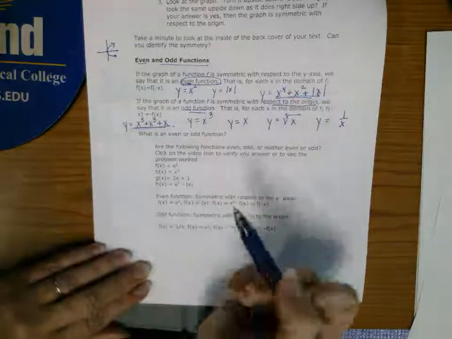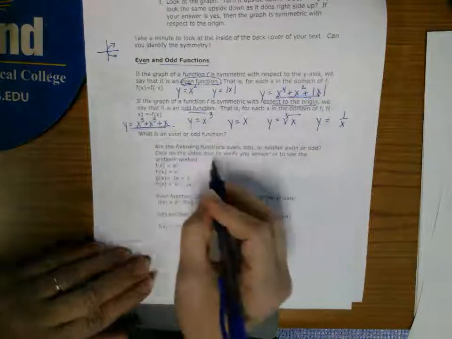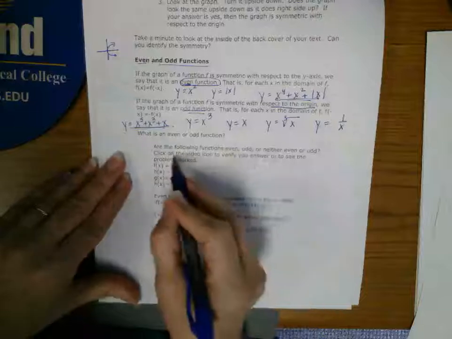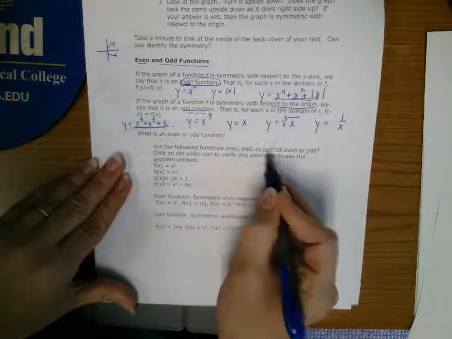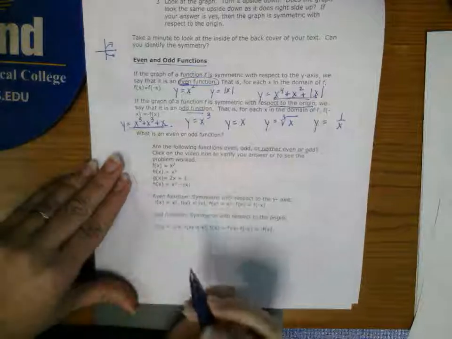All right, so let's see, what I've asked you to do, so you can pause if you want to do this and try to figure out in the below which ones are even or odd or neither. So if you'll take a minute, look at those.